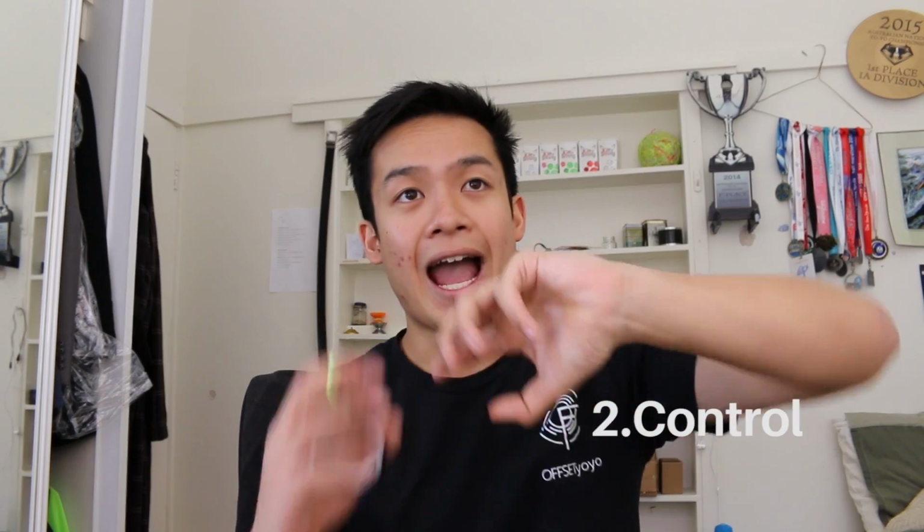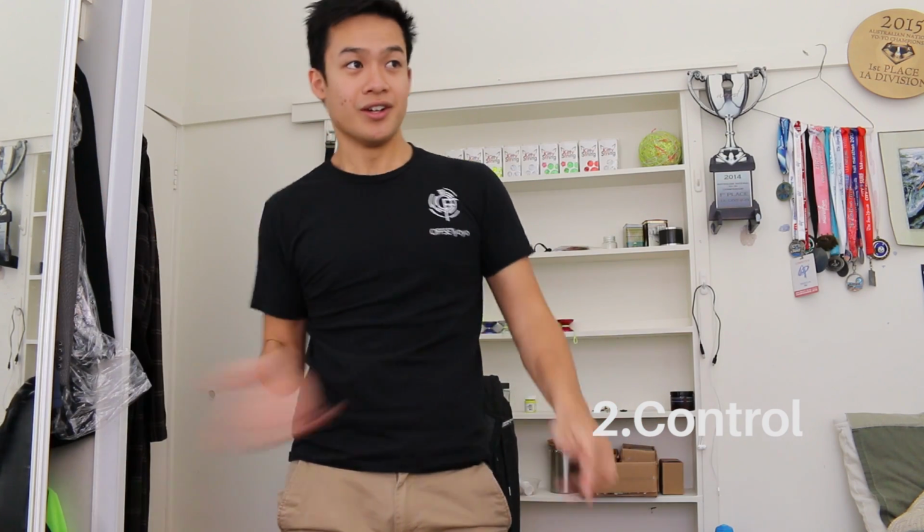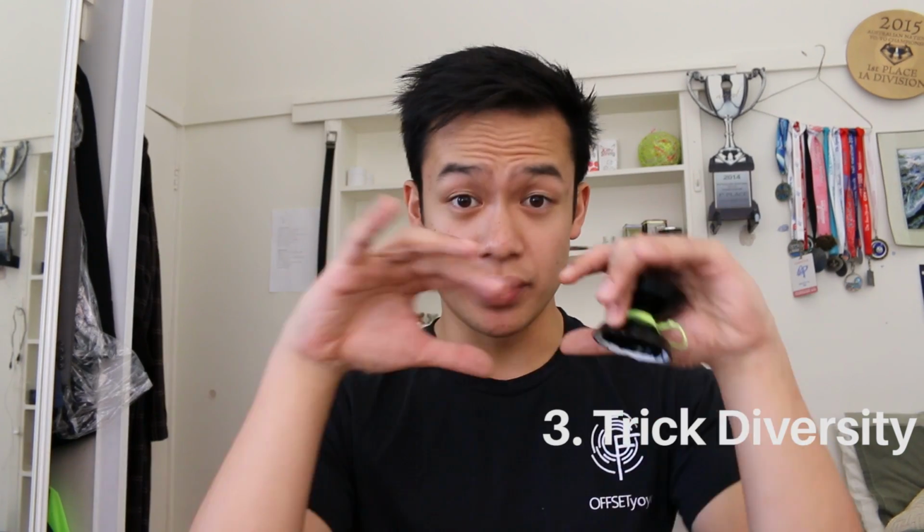And this is how you landed it. So you've landed it, but did you land it cleanly or did you land it poorly? Solid control score. Bad control score, okay? So the next thing is trick diversity. Was there a lot of tricks? Were they different from one another? And were they ordered well?